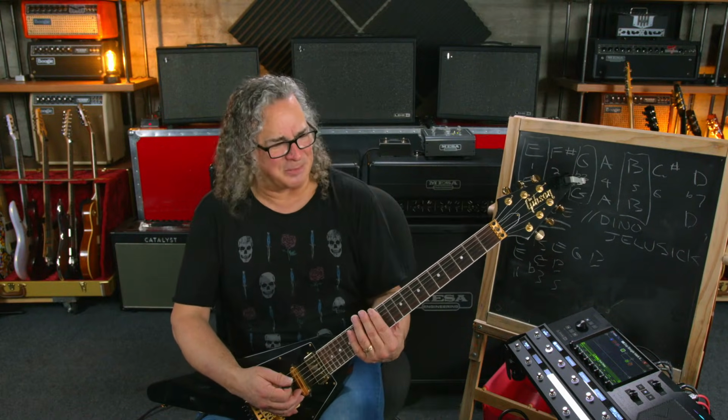Kind of almost played a D sharp there. I'm on the A string. We're going backwards. A, G, F sharp, E, D, C sharp, B, A. I'm on the D string. D, E, F sharp, G, A, B, C sharp, D. I'm on the G string. G, F sharp, E, D, C sharp, B, A, G.